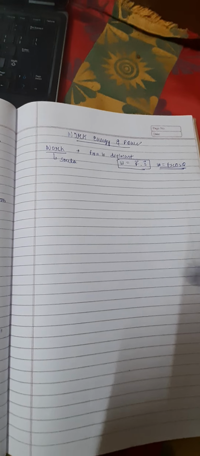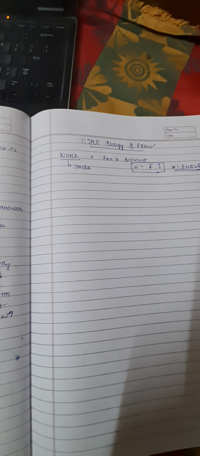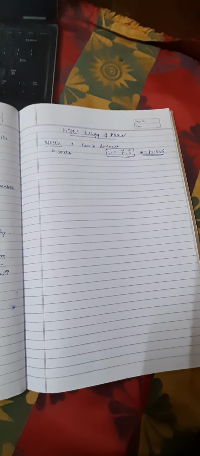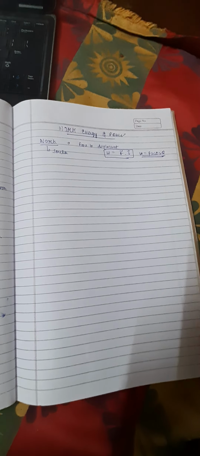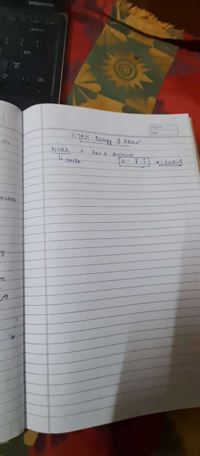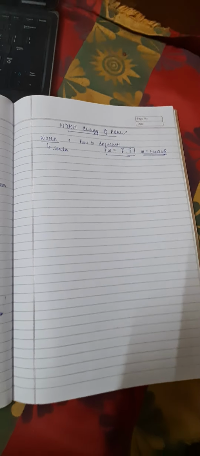Work done zero, what will be the case? For example, we are taking theta 90. Let's suppose there is a wall in front of us, and I am applying a constant force on it but the wall is not moving, so displacement is zero. So these are some cases.